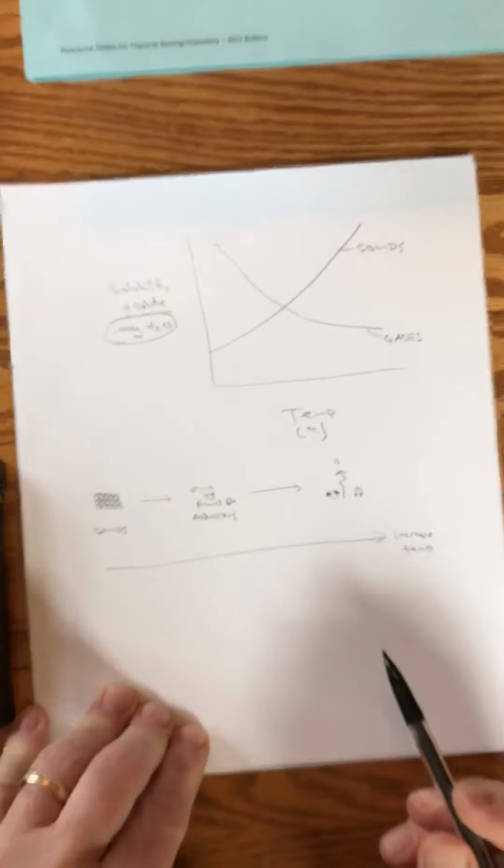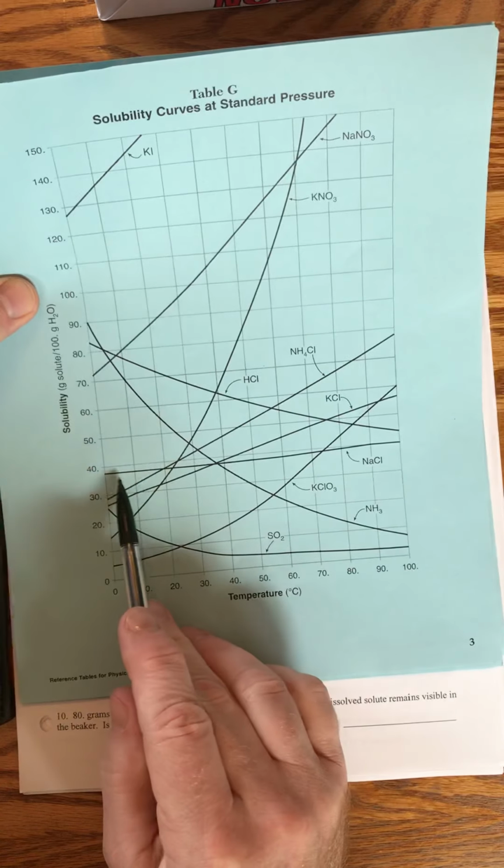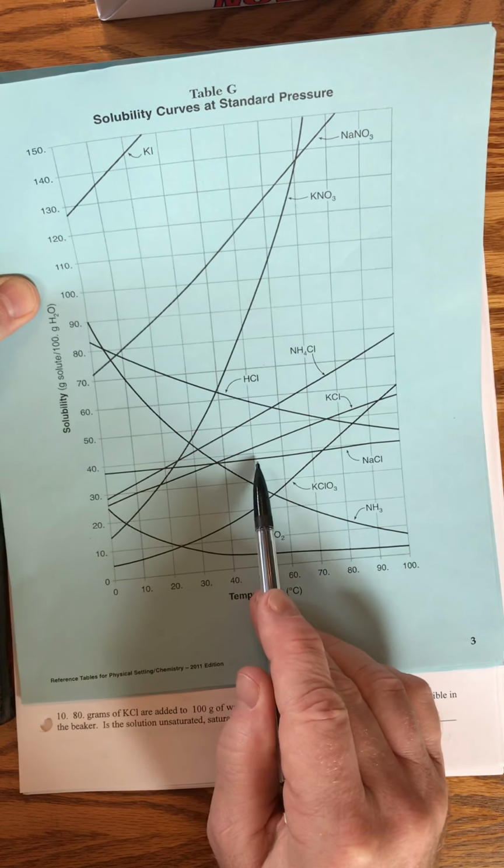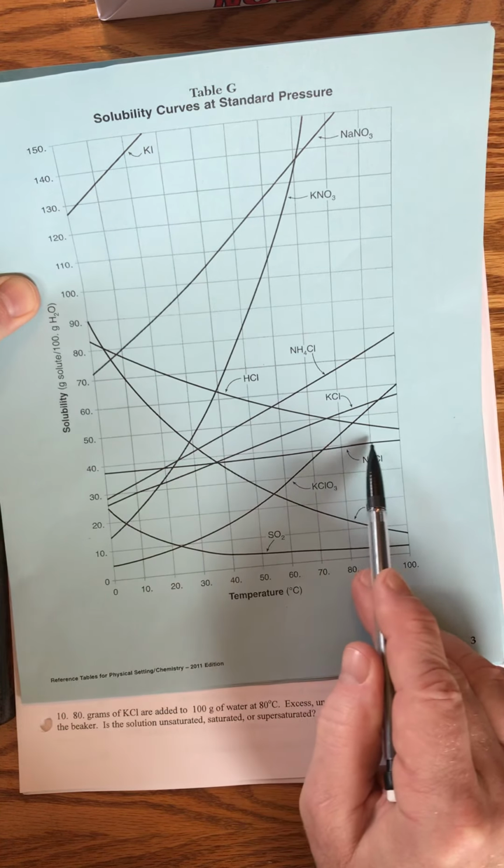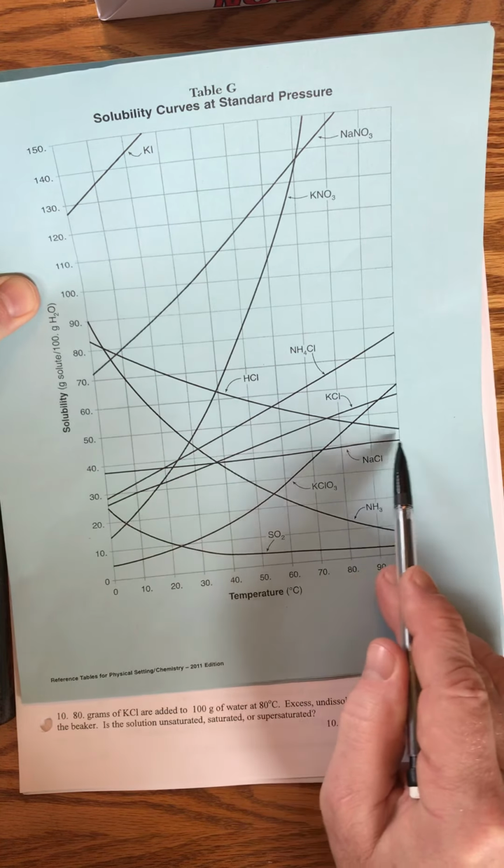Which salt has its solubility least affected by changes in temperature? Who's got the flattest slope? For my money, that's NaCl. Its slope really stays consistent at about 38 and 39 and maxes out at about 40 grams of NaCl per 100 grams of water.